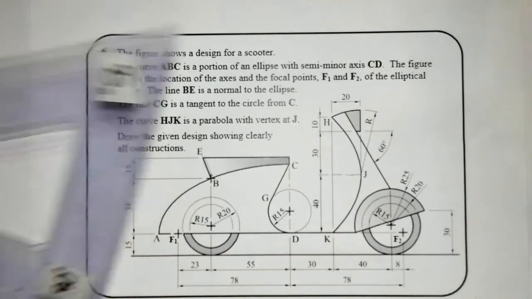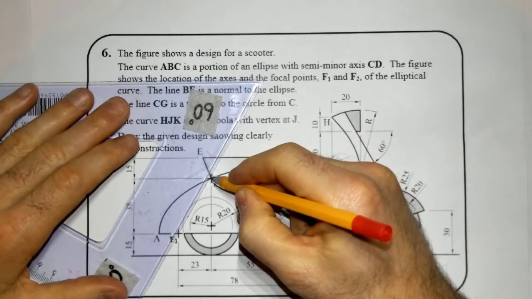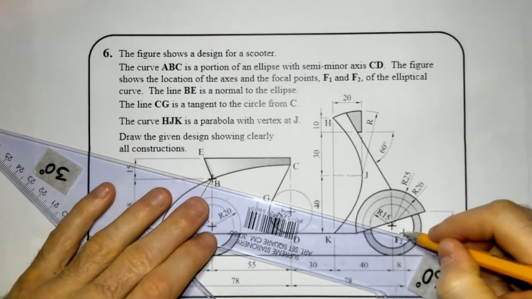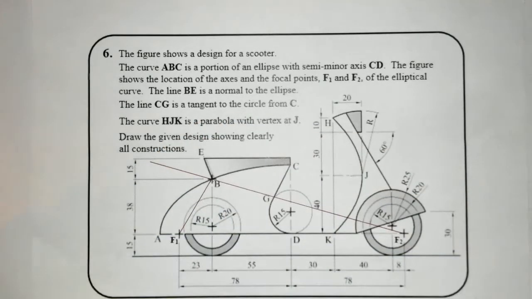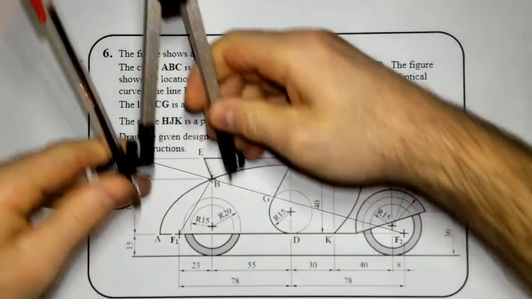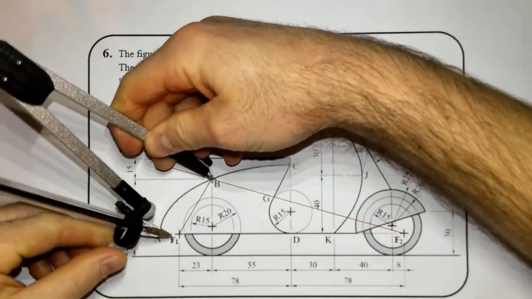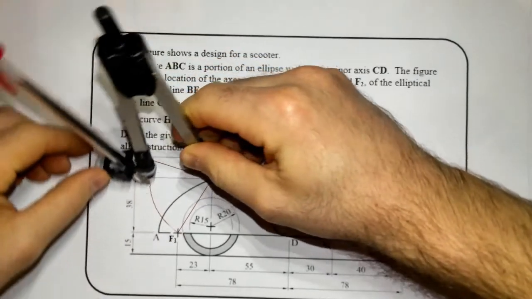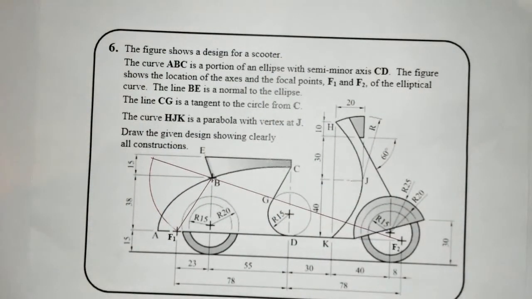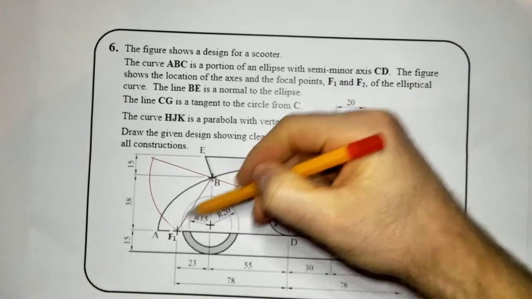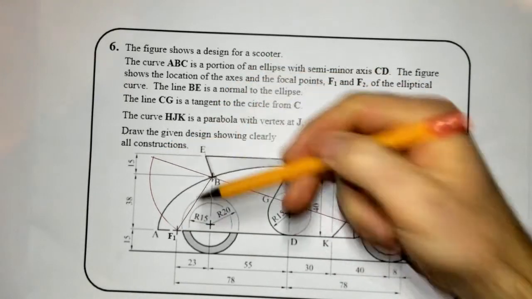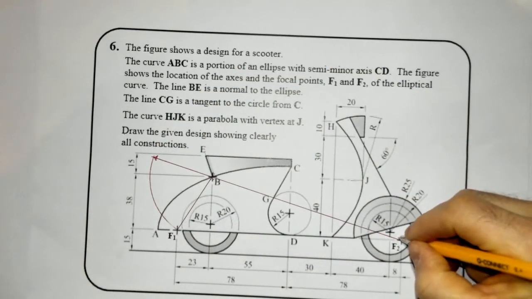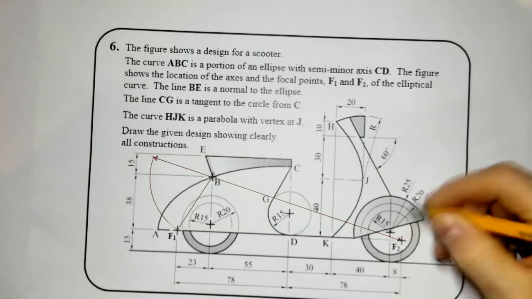So what you would actually do on the sheet is you would join B to F1, like that. We join B to F2. I would always extend the longer one out. I would take my compass with my compass point on B and the pencil point on F1. I would rotate an arc, and what I've essentially done is rotated that distance around and added it on here, and the distance now from here to here is the distance of my major axis.